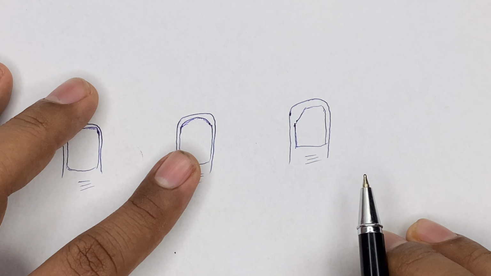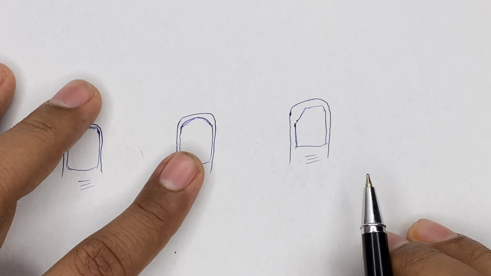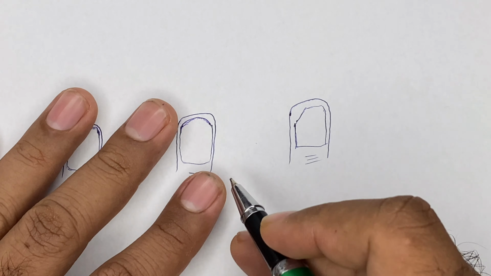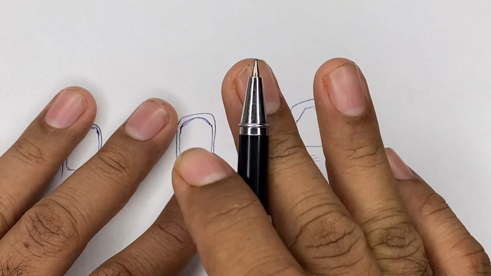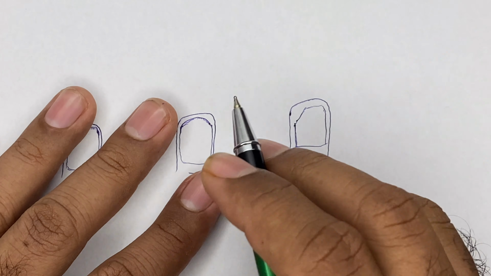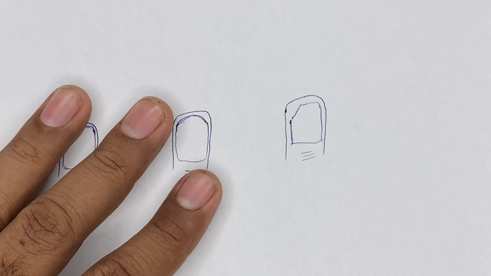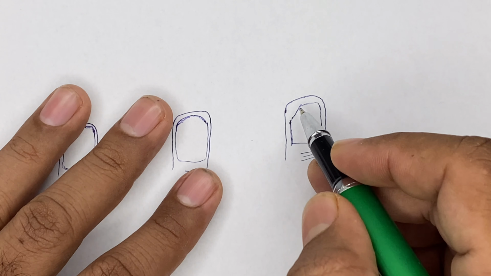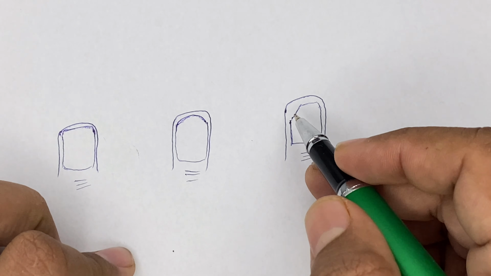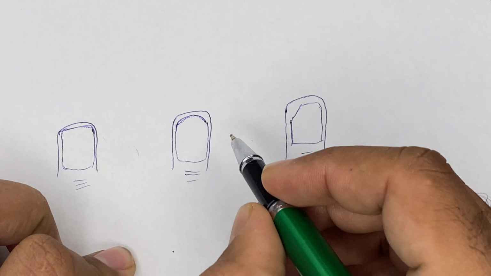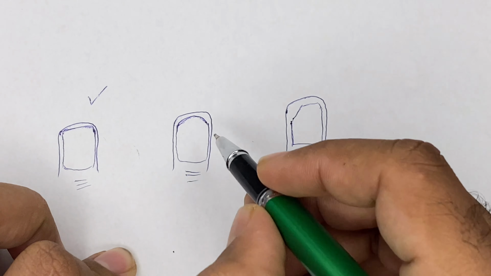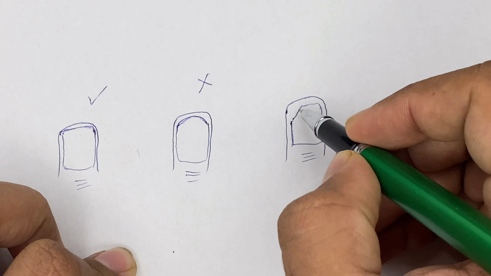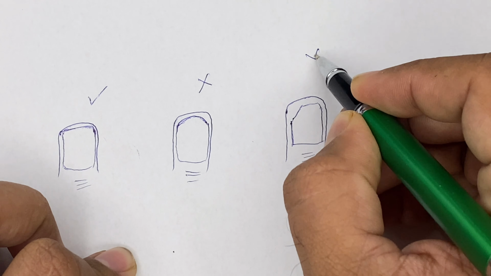Another common cause for paronychial infection is keeping the area wet or moist. If your working atmosphere is like that, then we have to avoid such conditions. And the nail should not be trimmed in a V fashion. It should be straight across. This is the right method. This is the wrong method, trimming in a curvilinear fashion, and trimming only the margin in a V shape is also a wrong method.